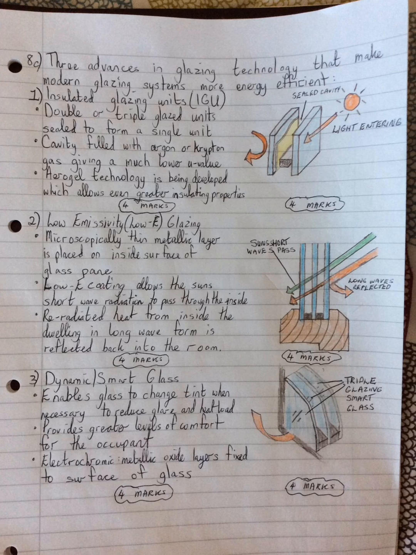3. Dynamic or smart glass. This enables glass to change tint when necessary to reduce glare and heat load. It provides a greater level of comfort for the occupant, and it's electrochromic. Metallic oxide layers are fixed to the surface of the glass.